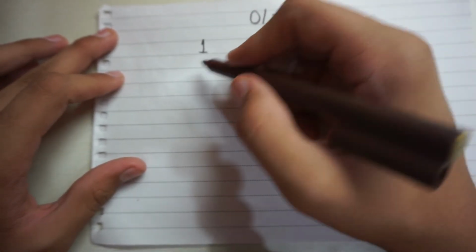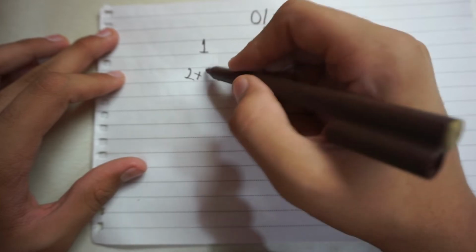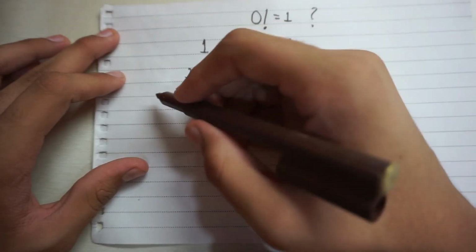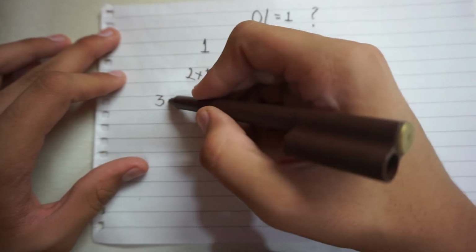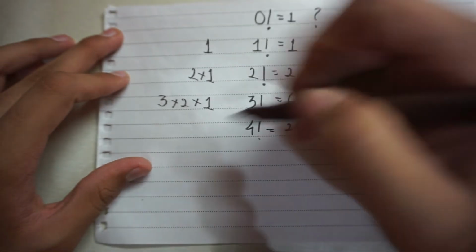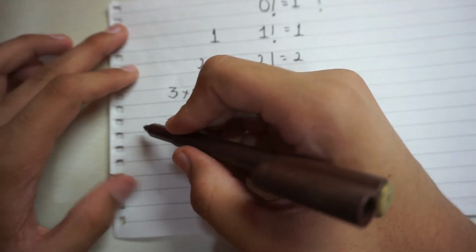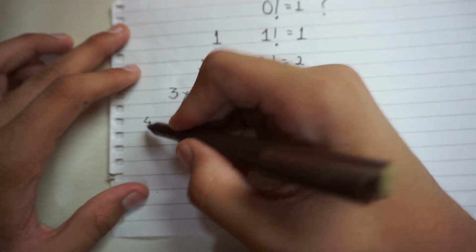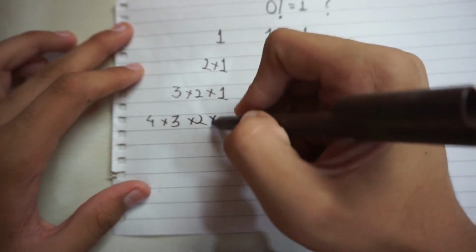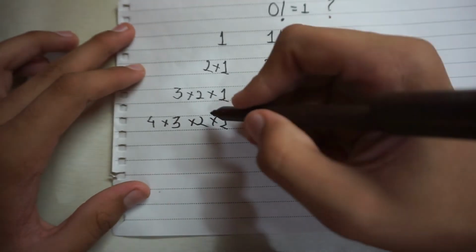It's only 1, not a big deal. 2 into 1 is equal to 2 factorial, equal to 2. Now how can we write 3 factorial? 3 into 2 into 1, which is 6, and 4 factorial will be 4 into 3 into 2 into 1.